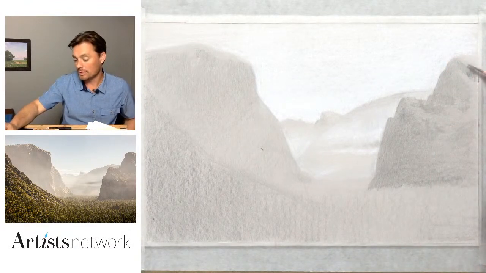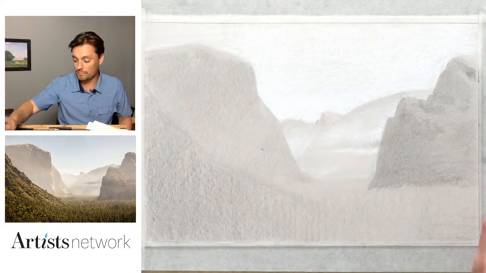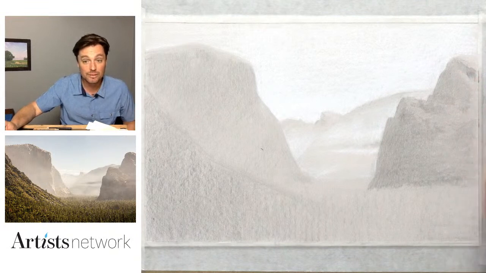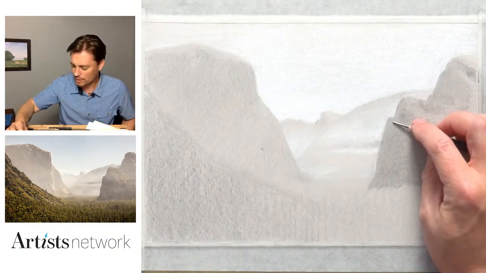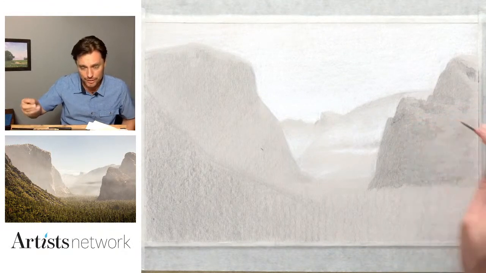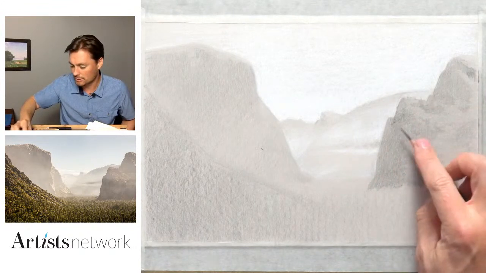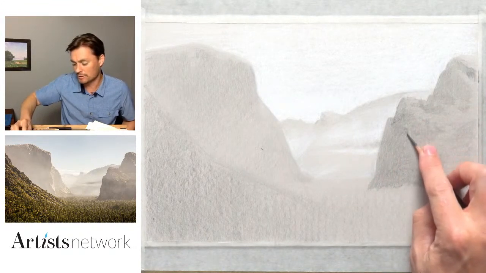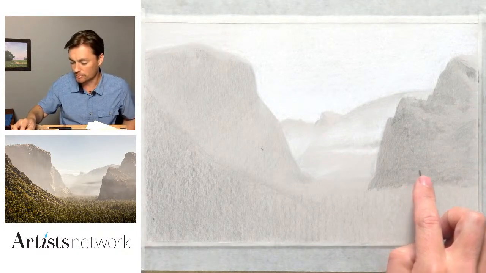And so, again, I'm trying to create simple shapes and let the materials do a bit of the work for me rather than switching to a tripod grip and drawing this way with those details, using the side of the pencil and creating some suggestions of marks.